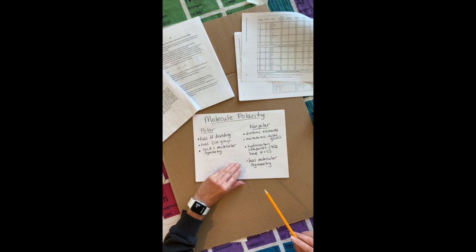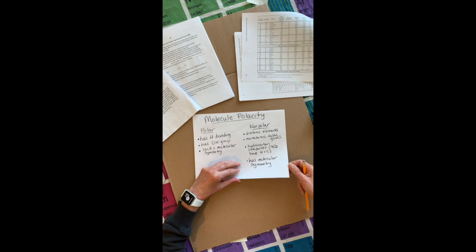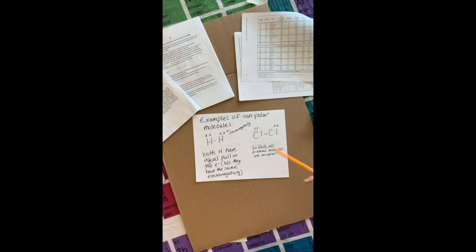Okay, let's look at some more examples. Here we go. So examples of nonpolar molecules. As I mentioned, all diatomic elements are nonpolar. You can look at the electronegativity values. This hydrogen has the same amount of pull on the electron as this hydrogen does.